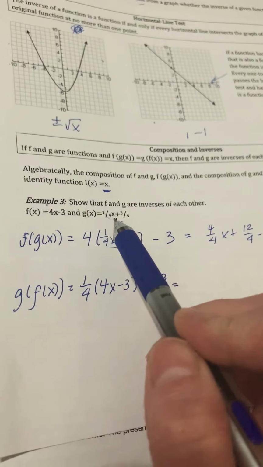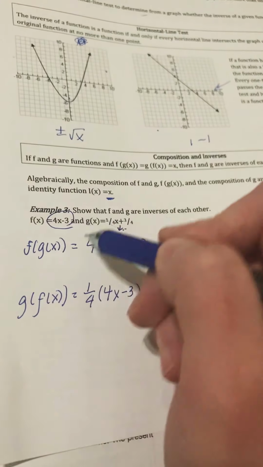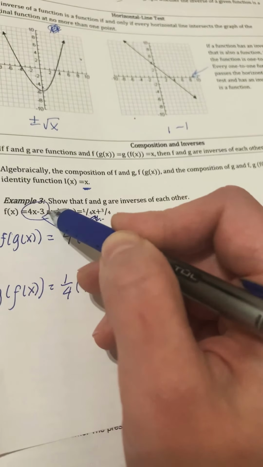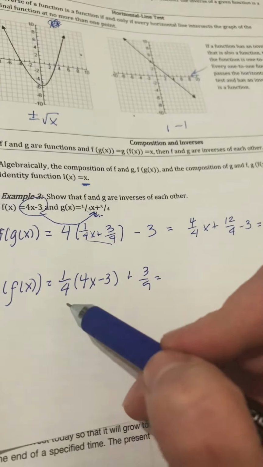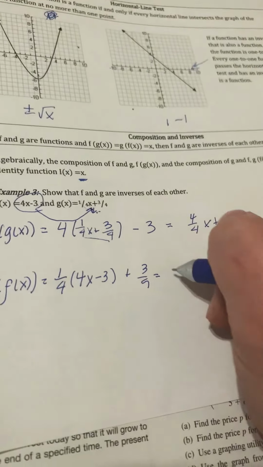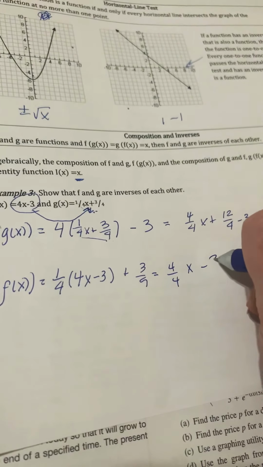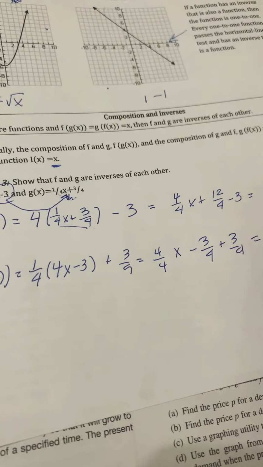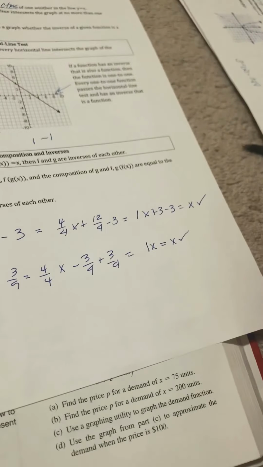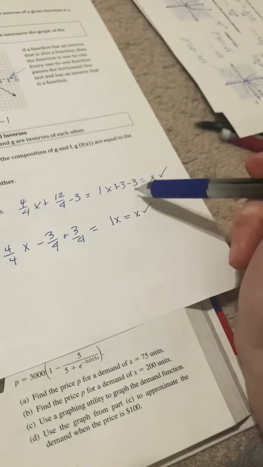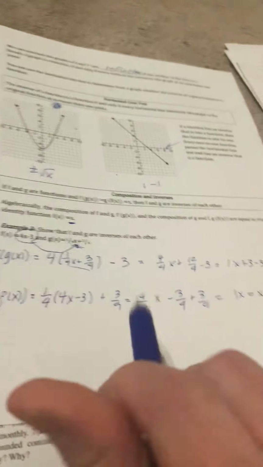So if I look at g of x and I take this function here and I put it in where x is, does a fourth of this plus 3/4 just give me x? So does a fourth of 4x minus 3 plus 3/4, which is going to be 4/4 x minus 3/4 plus 3/4. Well, that's just going to give me 1x. So since you get x from both, they are, in fact, inverses of each other. That's proving it.